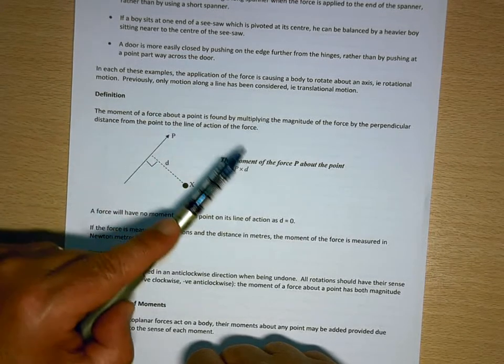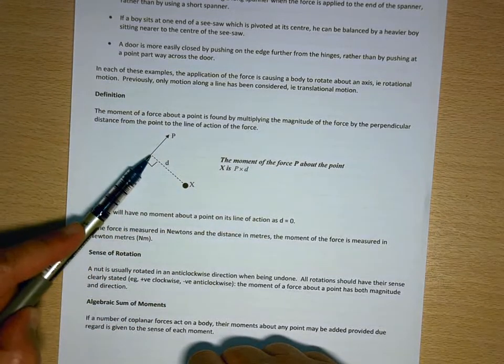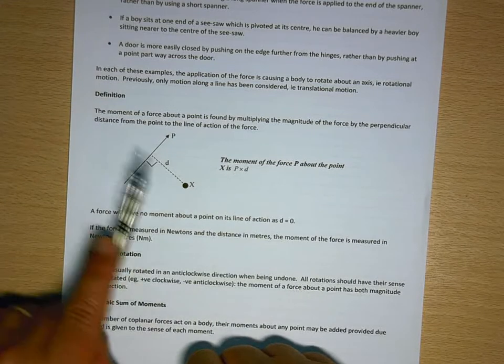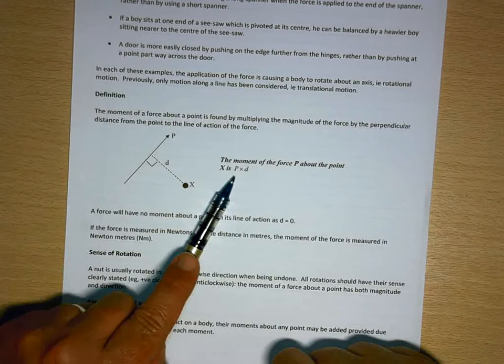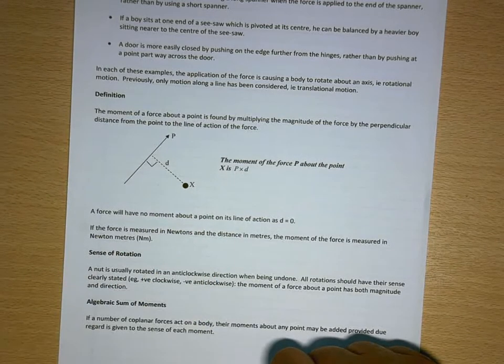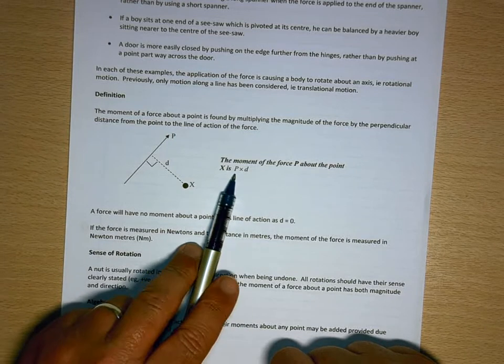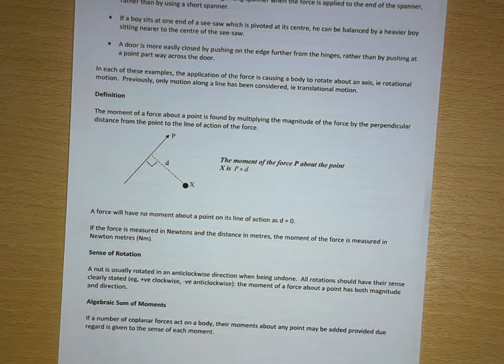It's going to move in a circle in that clockwise direction, and a perpendicular distance of d from the center. So the way we calculate the moment of that force is by multiplying the magnitude of the force P by the perpendicular distance in meters.